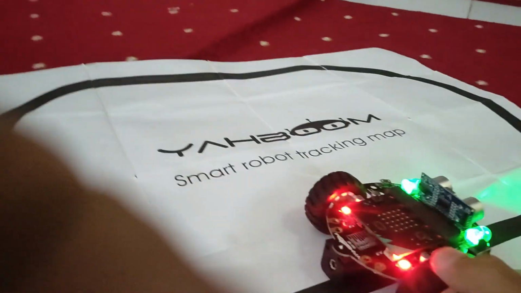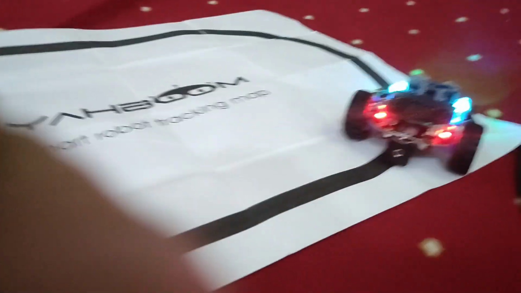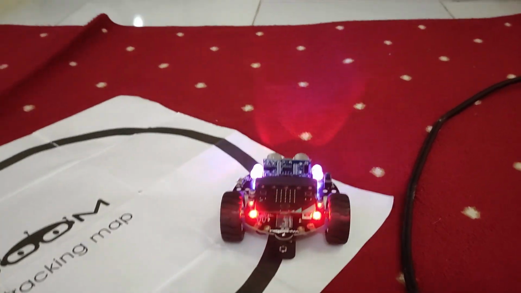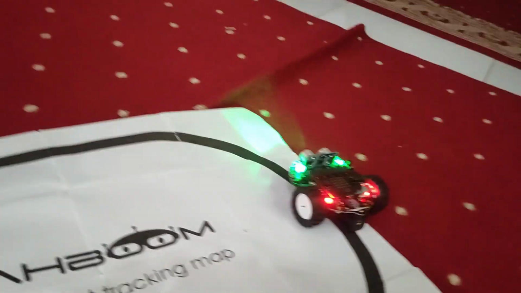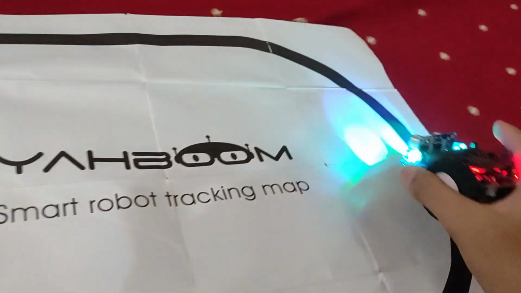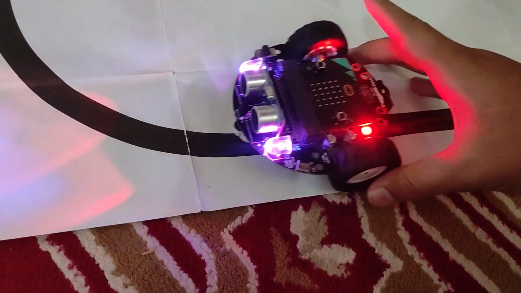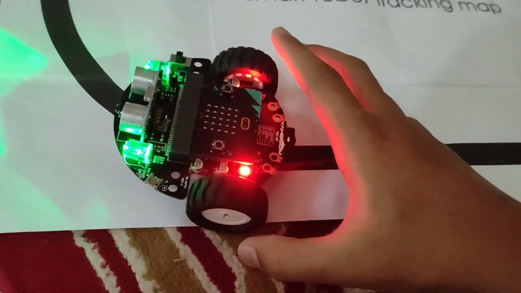But just make sure that it will depend on whether the map is folded correctly or not, since it will kind of make the robot confused, since these lines are a bit broken.